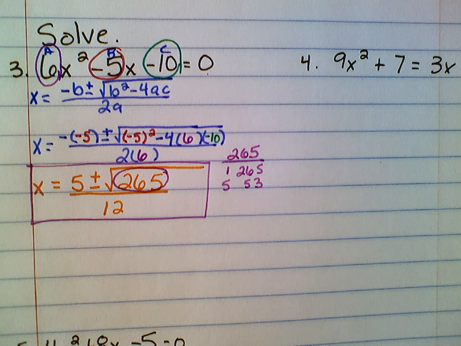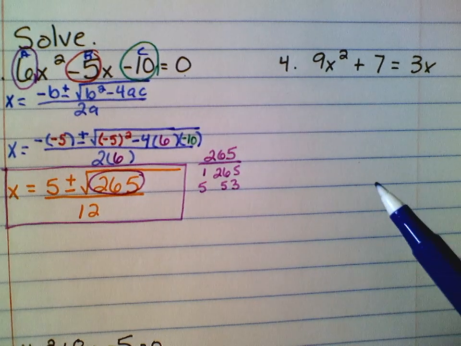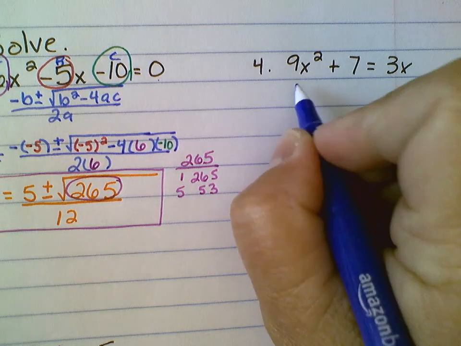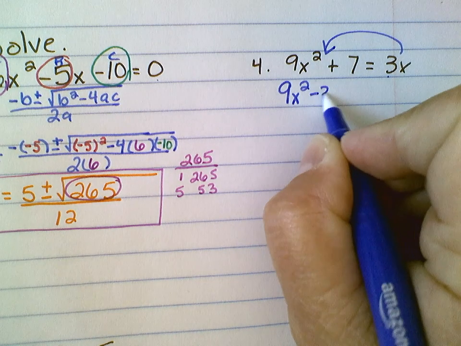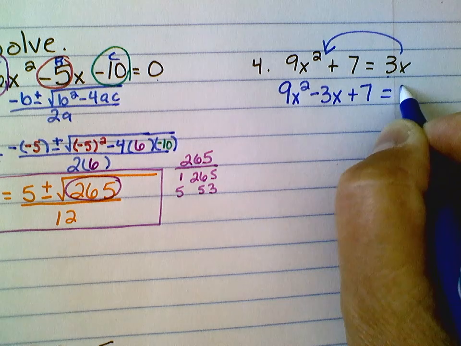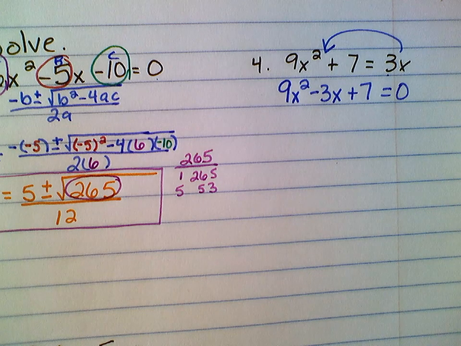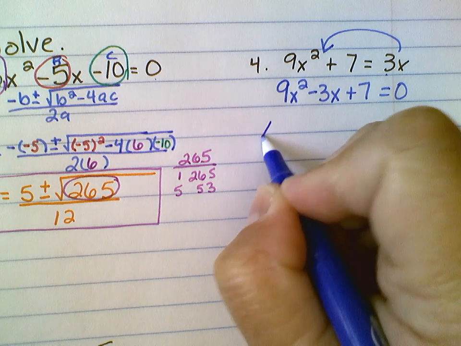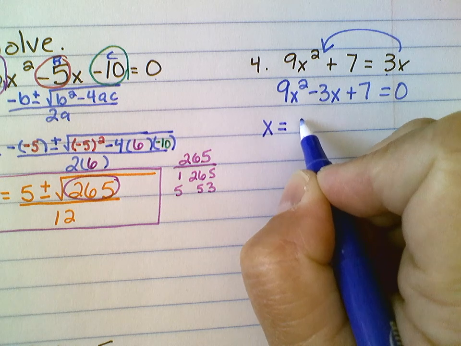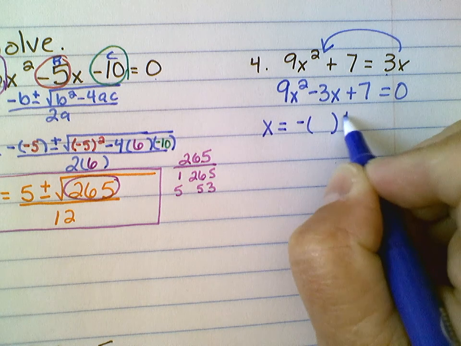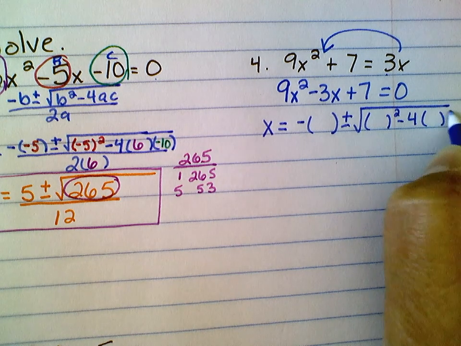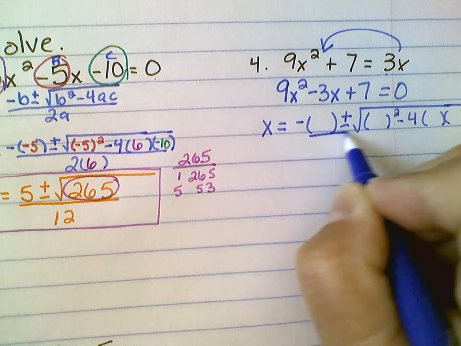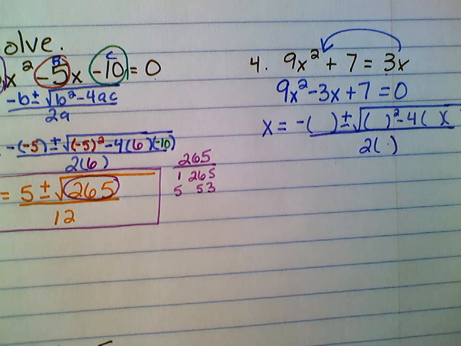All right, let us take a look at number 4 example. First of all, 9x squared, I'm subtracting the 3x here, plus 7 equals 0. Make sure you do the proper subtraction so that you can get the right answer. So we have negative b plus or minus the square root of b squared minus 4 times a times c all over 2a.